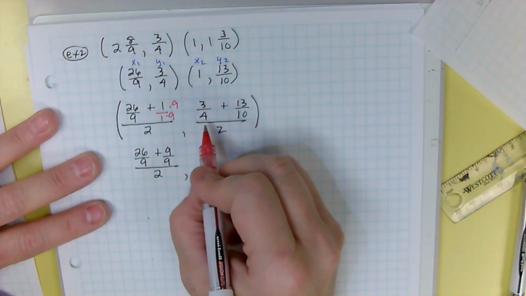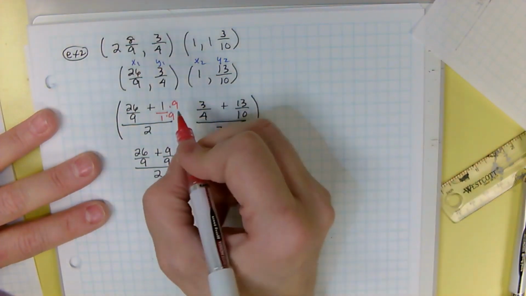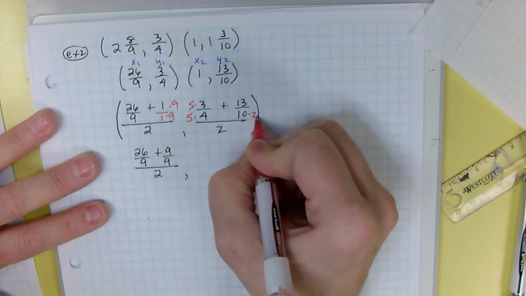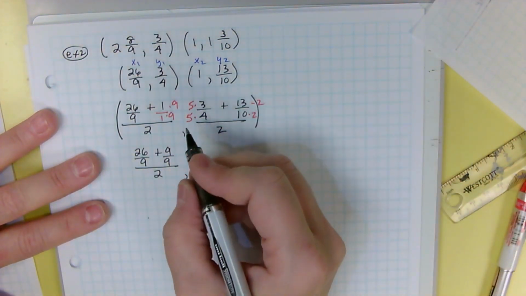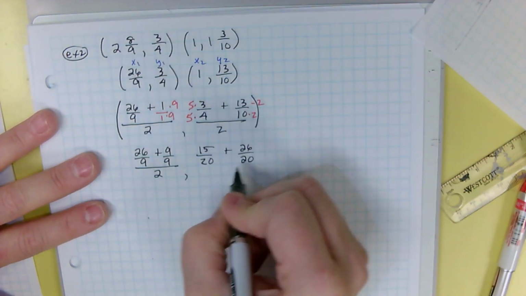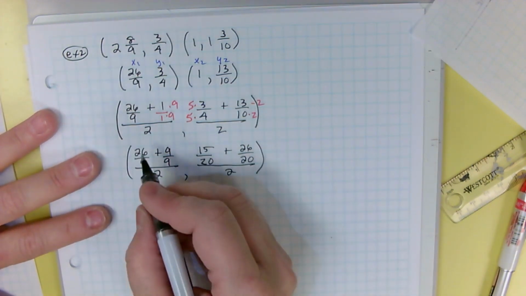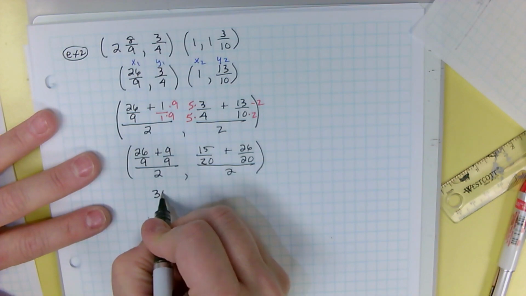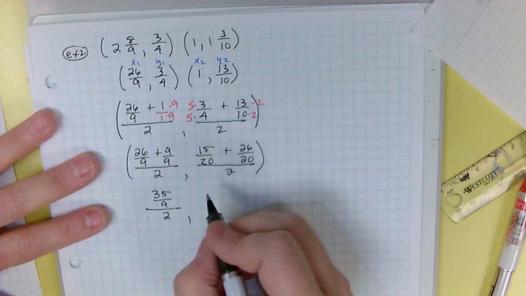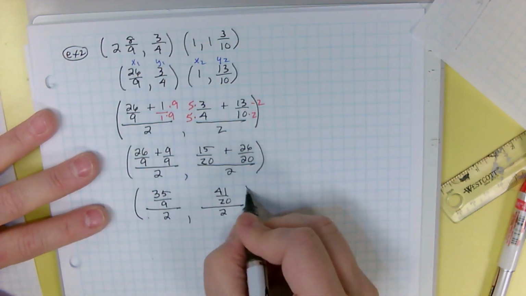On the second one, between 4 and 10, 20 is the lowest common denominator. So I'm going to multiply the first one by 5/5, the second one by 2/2. That will give me 15/20 plus 26/20 divided by 2. All right, add your fractions. 26 plus 9 is 35/9 divided by 2. 15 plus 26 is 41/20 divided by 2.